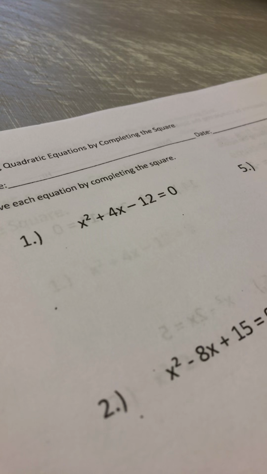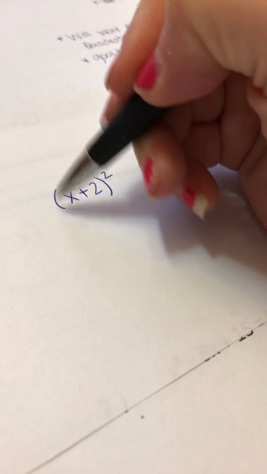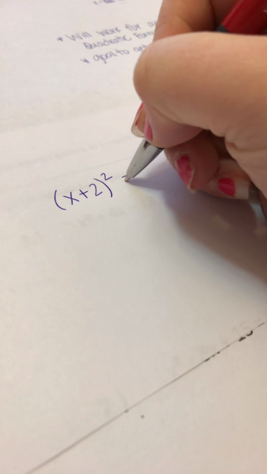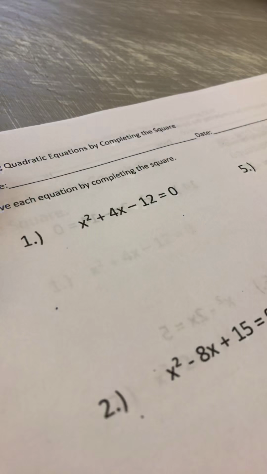It's a binomial, like for instance, let me show you on this piece of paper. If you don't know what a perfect square is by now, it's like x plus, we'll just say 2 squared. That's a perfect square. That's the goal. We want to get to this point. That equals something. That's what a perfect square is.